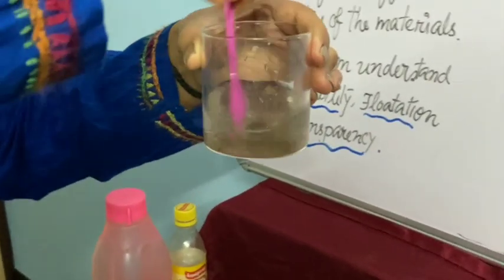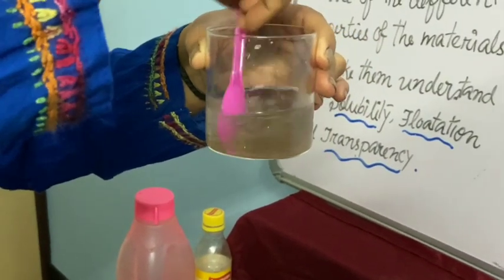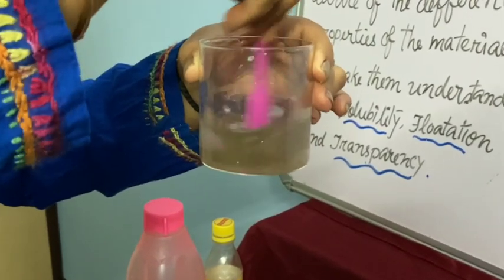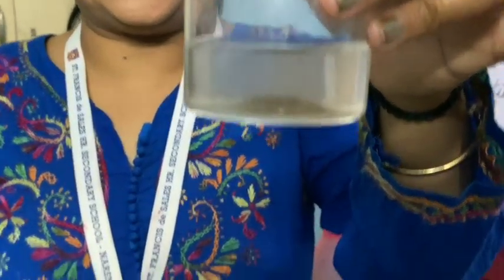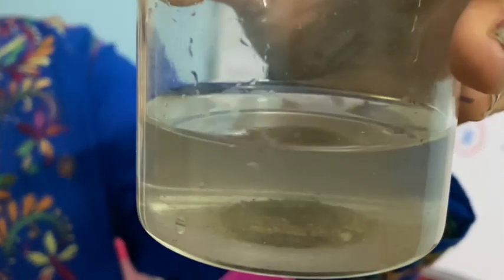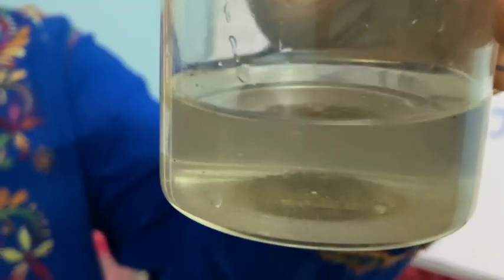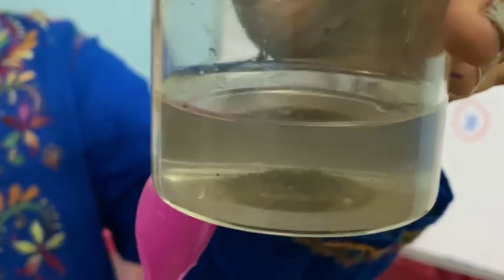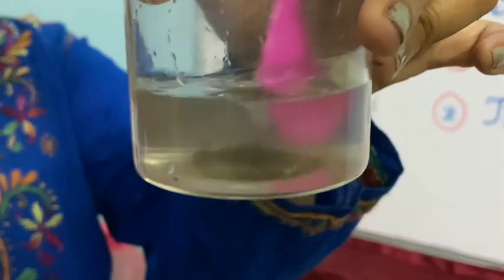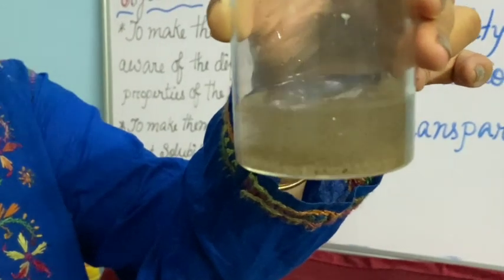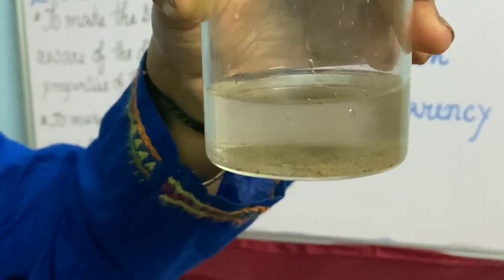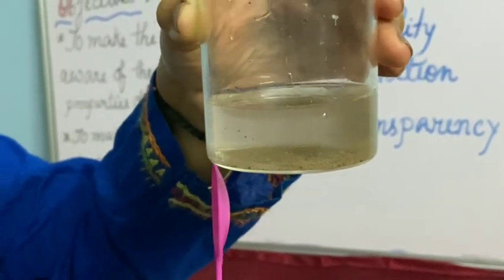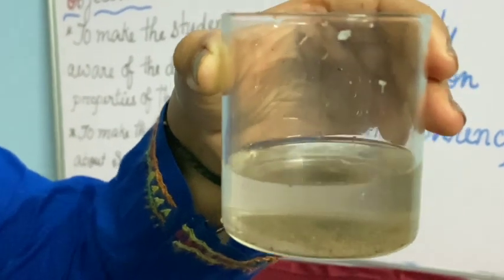So you see, children, I am stirring it. And then let us hold on. So you see, sand is not dissolving in water. You can see it does not get dissolved in water. Even after stirring, we are able to identify the sand particles. So we can say that sand is not soluble in water. Clear, everyone?